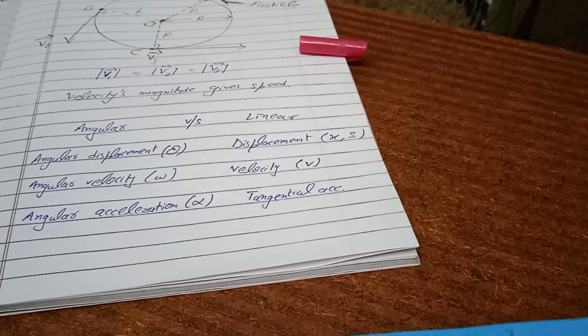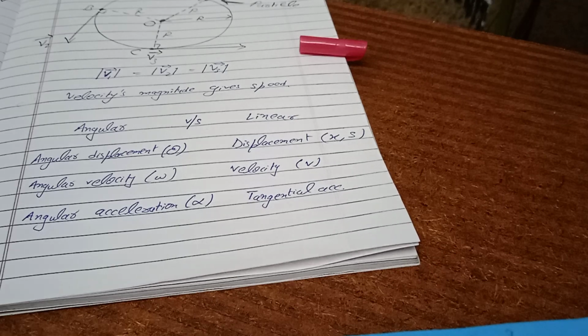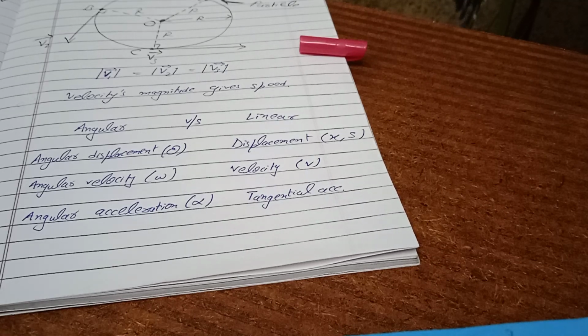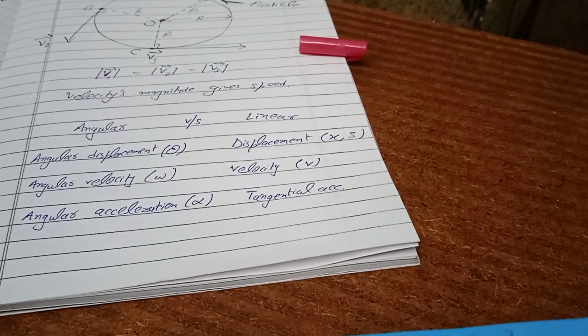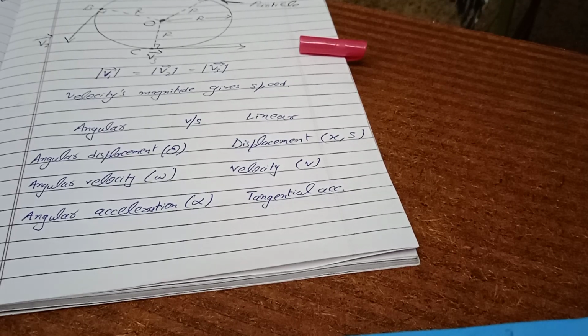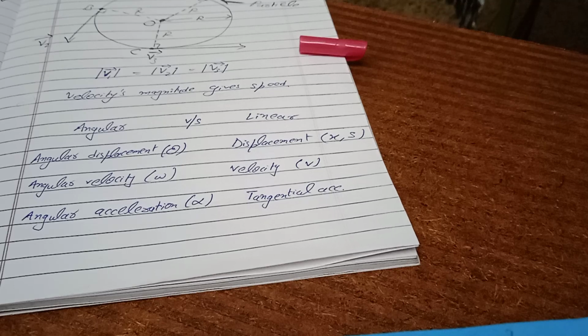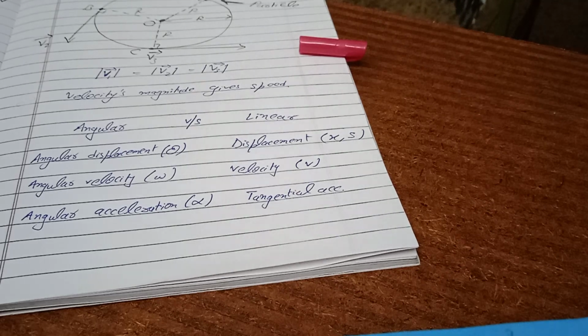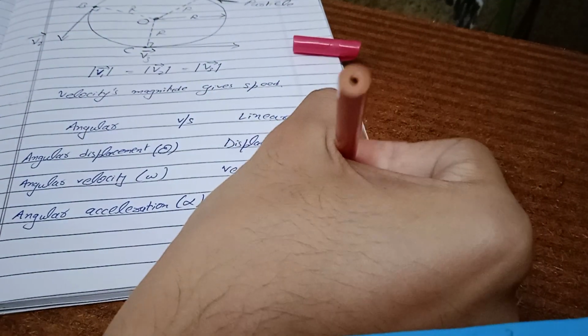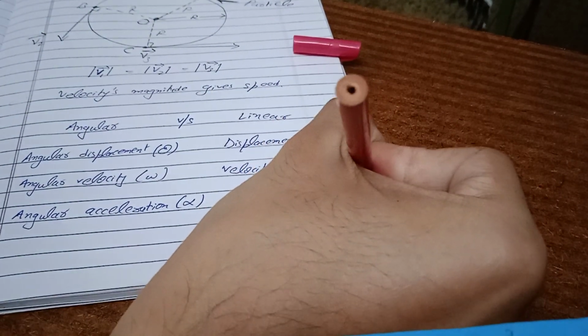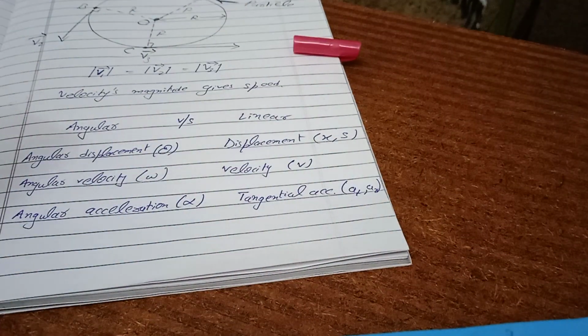I told you in the beginning that you also have to realize that this is a separate unit. Study this as a separate unit. Deal with this topic as a separate chapter. Tangential acceleration is denoted by a_t, and a_r, you can write a_r also, you can write a_t also, absolutely right.